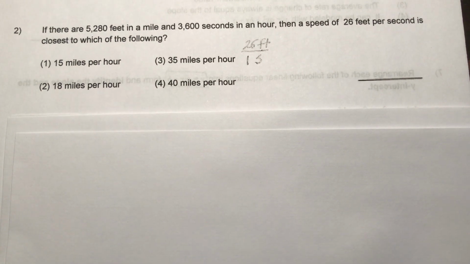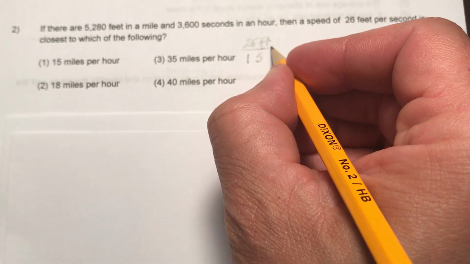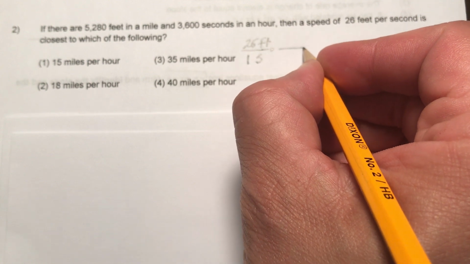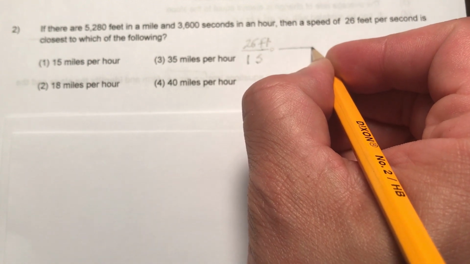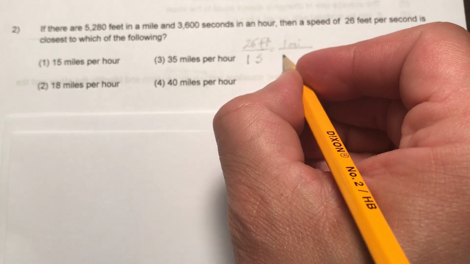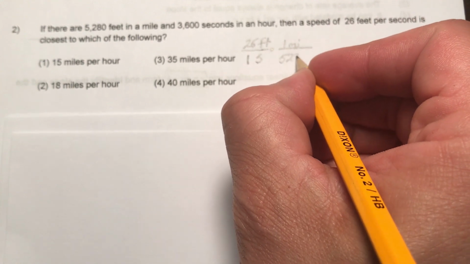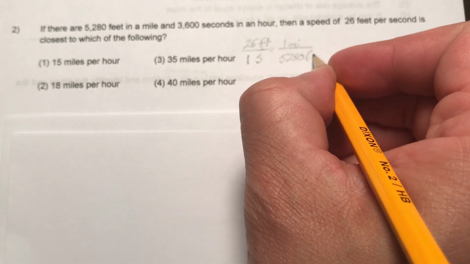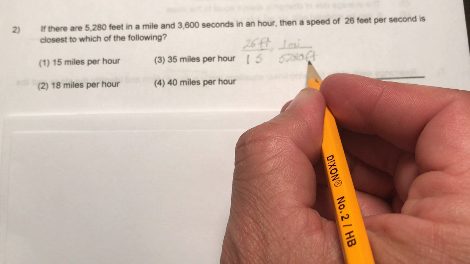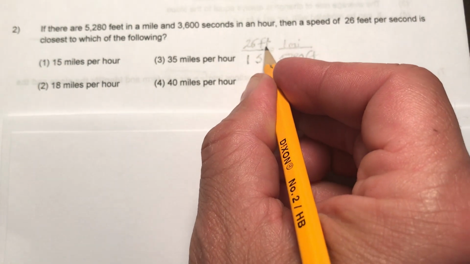All right, now I'm not interested in being in feet, so I want to get rid of that. So I'm going to use the fact that they gave us. They said that 1 mile is the same as 5,280 feet. And I choose to write it like that because I can diagonally cancel feet with feet.